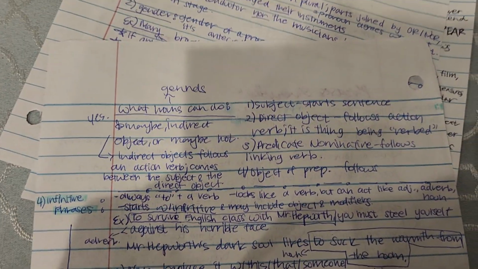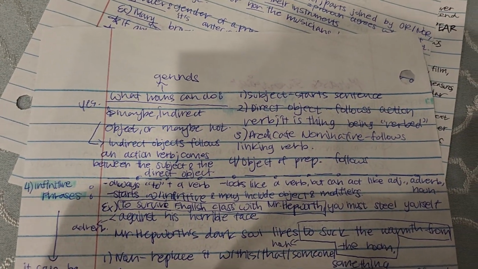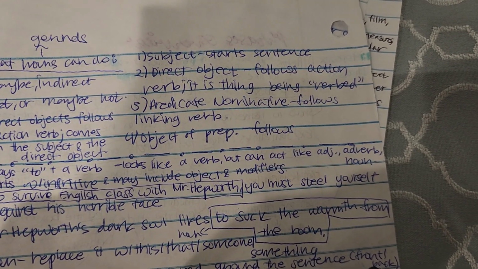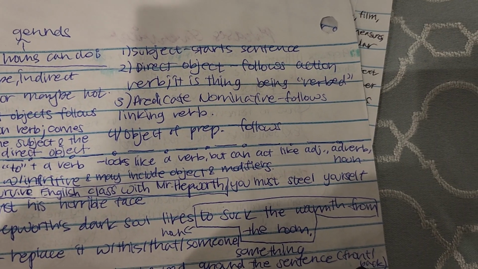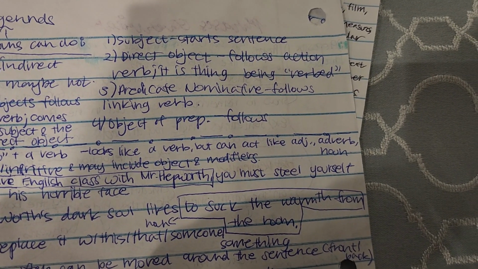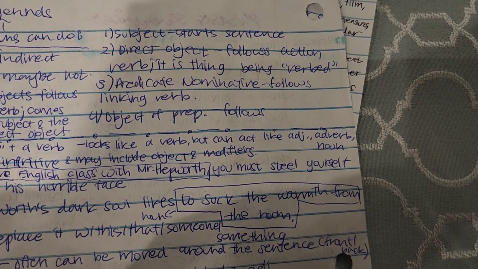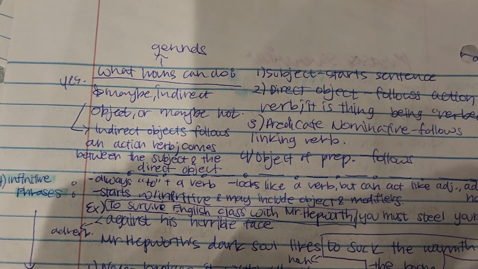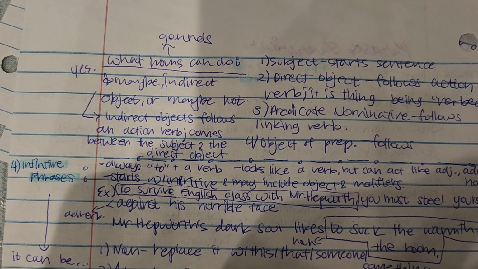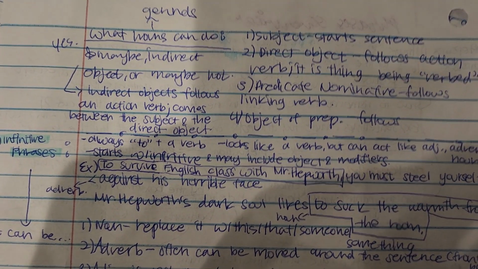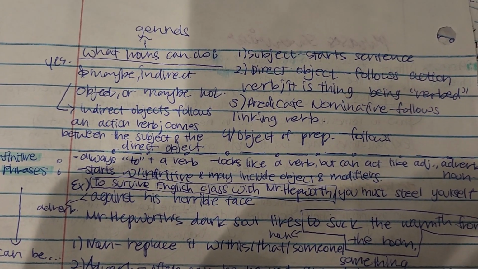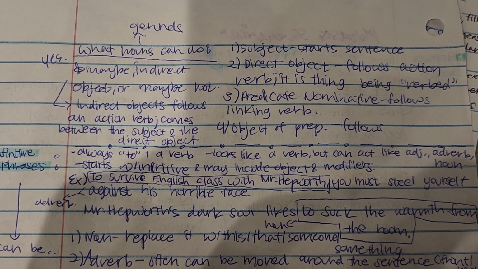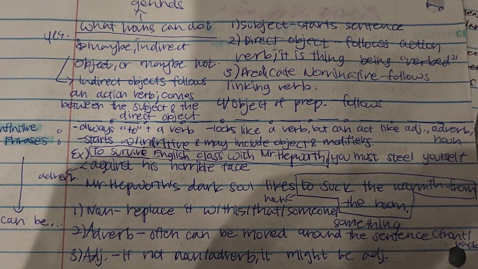And also, what gerunds can do. They could be a subject, which starts a sentence; a direct object, which follows an action verb and is the thing being verbed; a predicate nominative, which follows the linking verb; or the object of a preposition. People debate on whether indirect object works, but most people say that an indirect object can be a gerund. An indirect object follows an action verb, coming between the subject and the direct object.